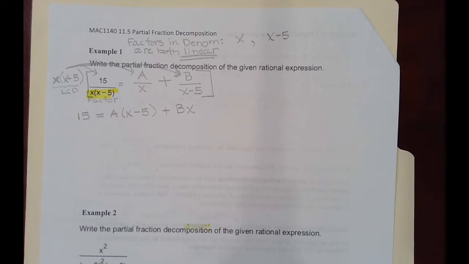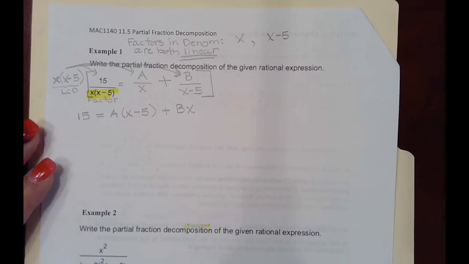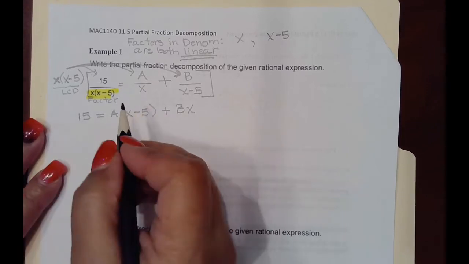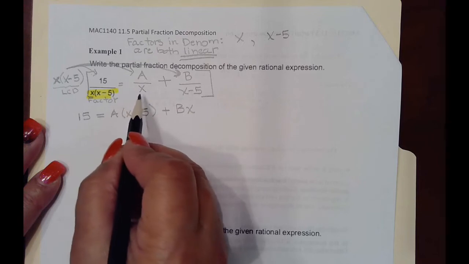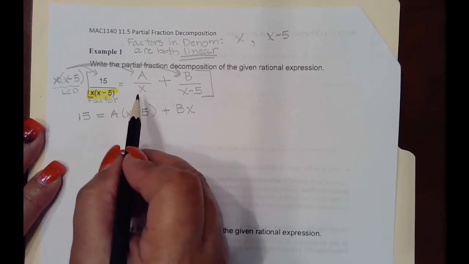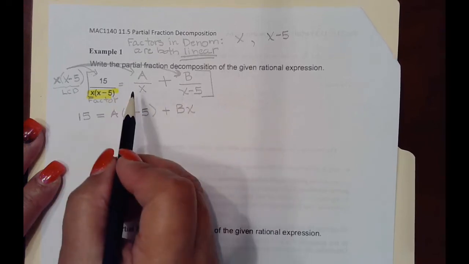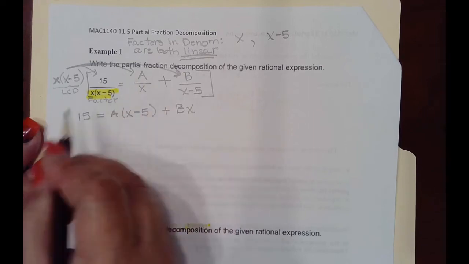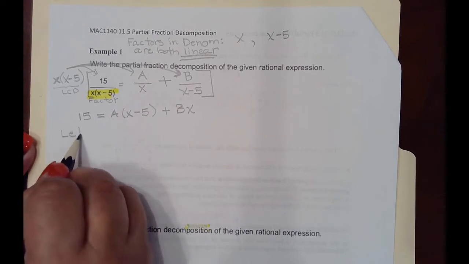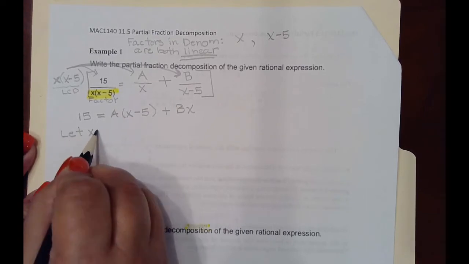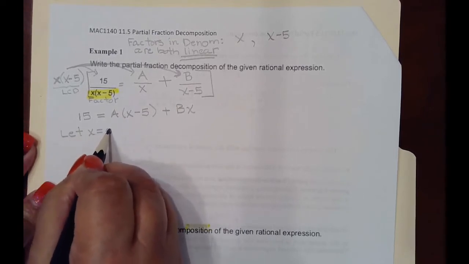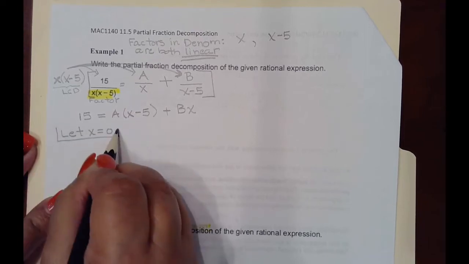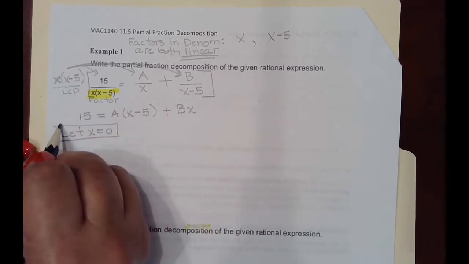That's a technique that will get you further answers if you haven't found everything after using the values that make the denominators undefined. So one value that would zero this out, making this undefined, is x equal to 0.